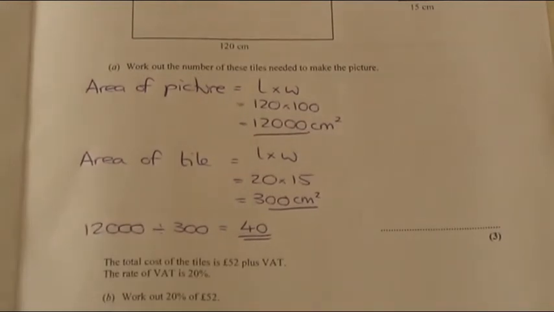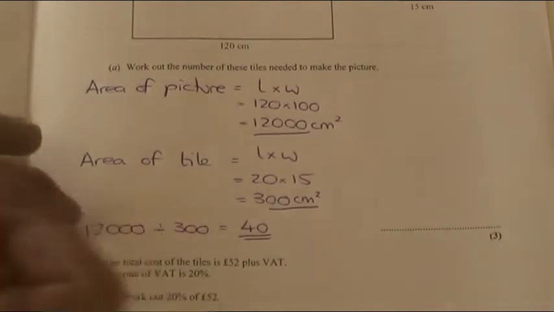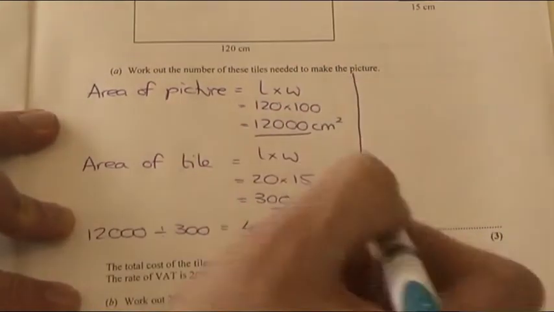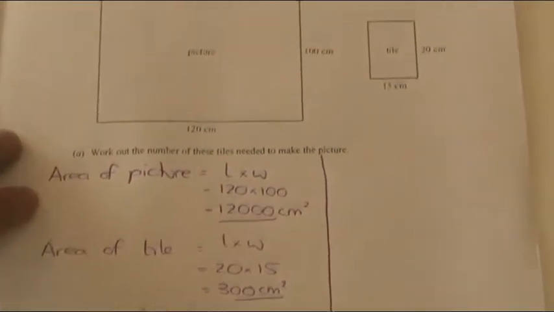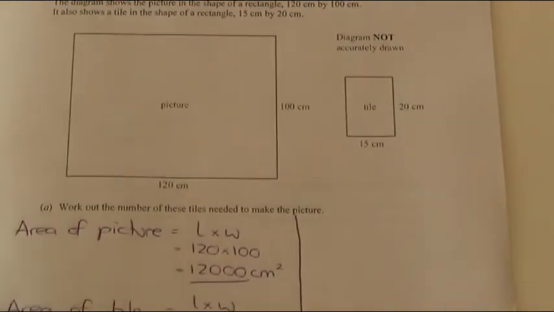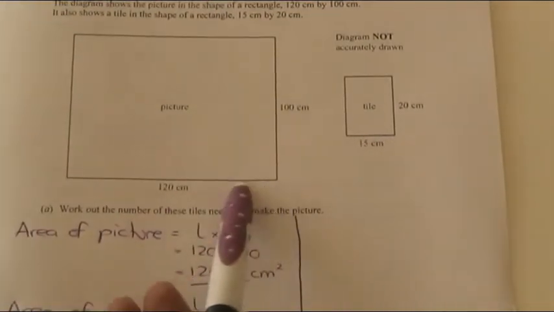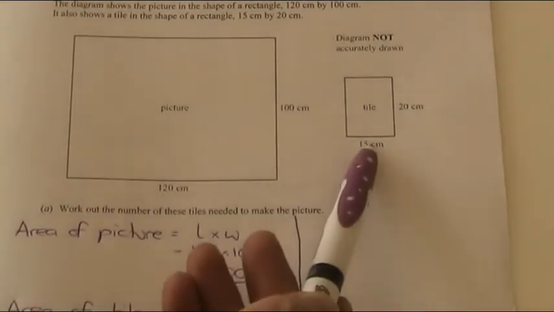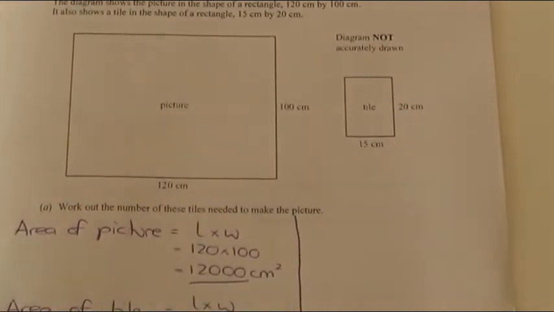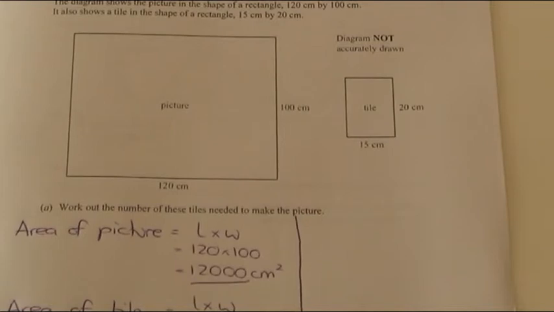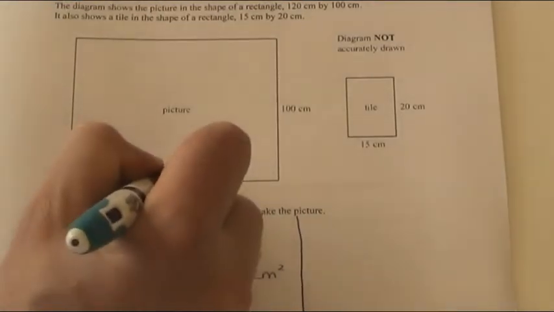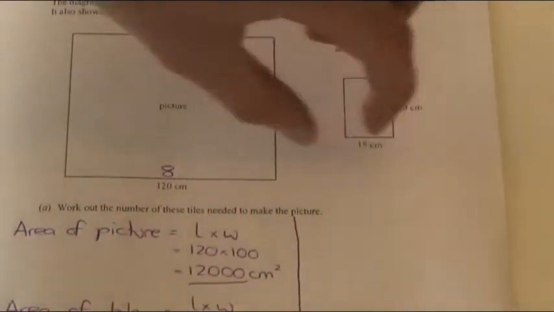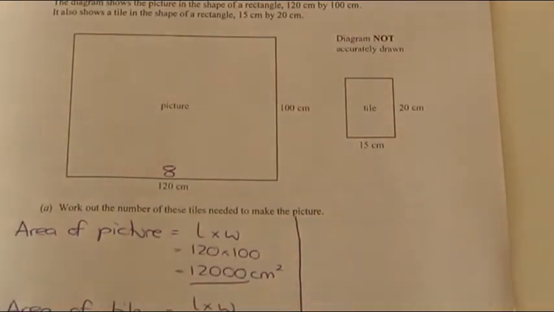Now, I did say at the start I'll show you a different way, and sometimes this way might be easier. So I'm just going to draw a line here so I don't confuse you. The other way is this. You can work out how many of these would fit along the bottom. So how many of these 15s would go into 120? So again, it's division. 120 divided by 15 tells me that 8 of these, if I stacked these along here, 8 of them would fit along.